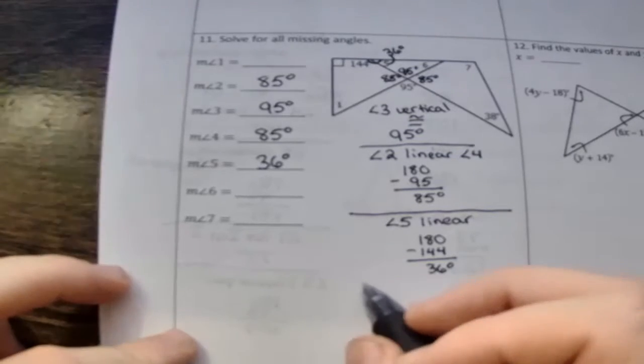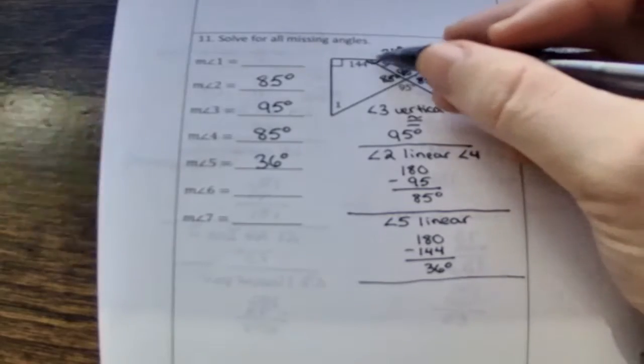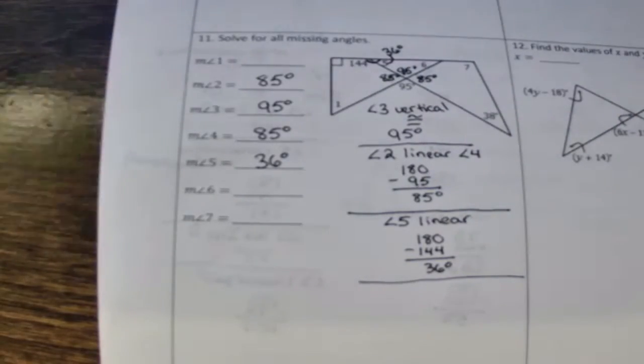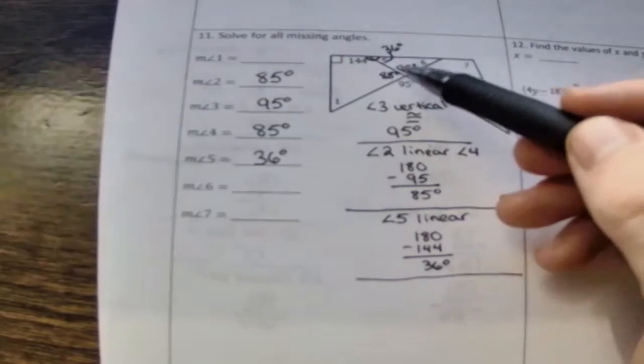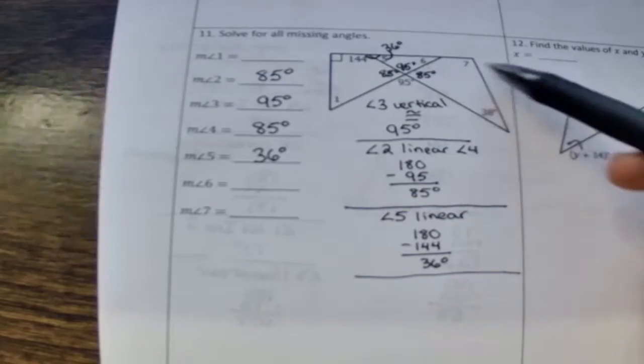Now, I'm going to go ahead and find the last angle inside the baby triangle right here. This one was the small triangle that was created by our two big triangles being connected.